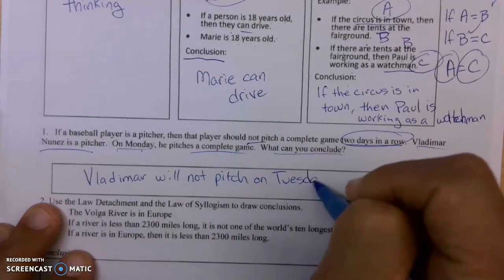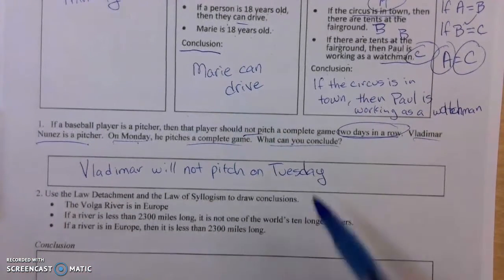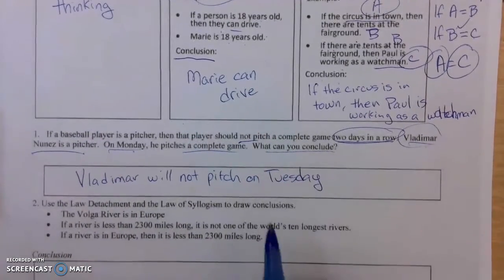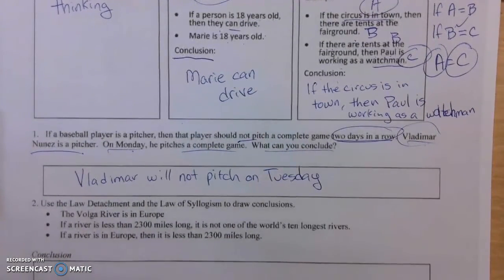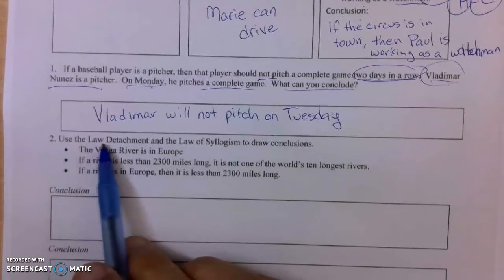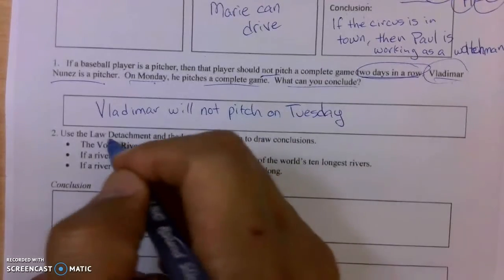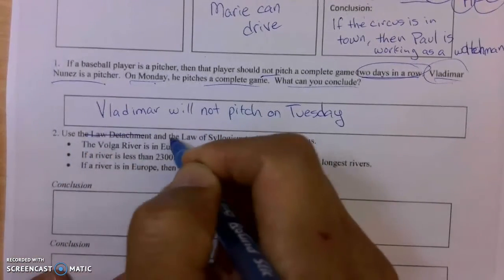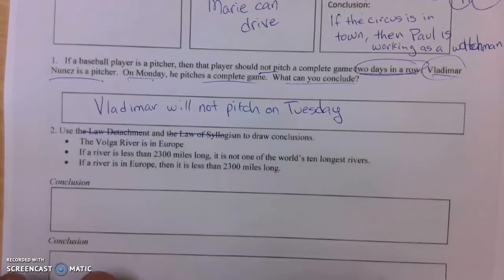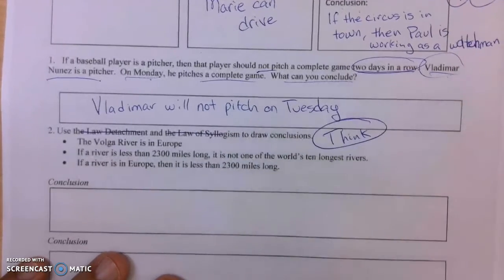And again, you're just going to have to read all of the sentences and come up with a logical conclusion. Don't say Vladimir went to the movies or something dumb like that. That has nothing to do with these sentences here. Here we go with number two. It says use the law of detachment and law of syllogism to draw conclusions. Again, they're going to throw these words out to you in the directions. All I want you to do is read and think.